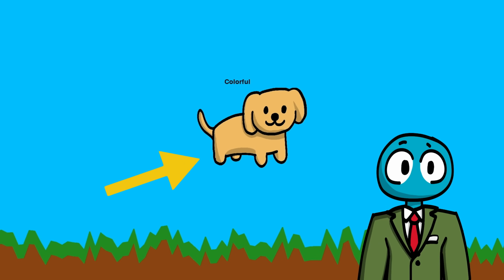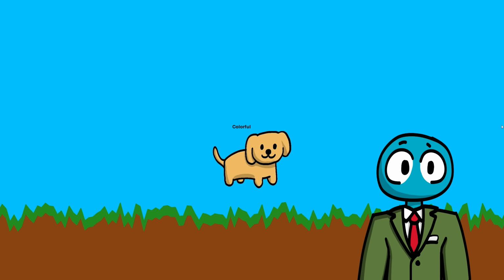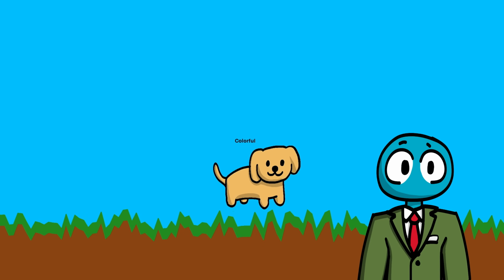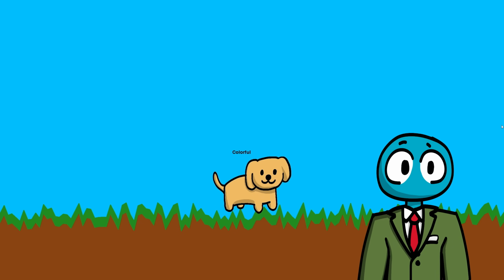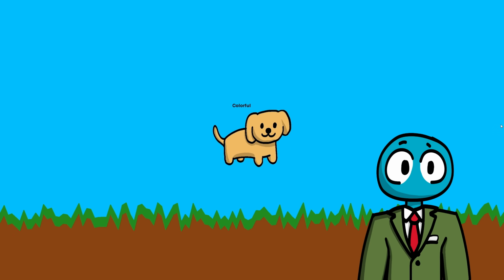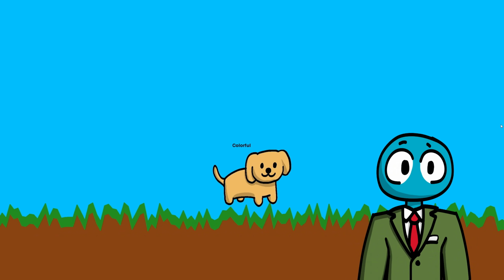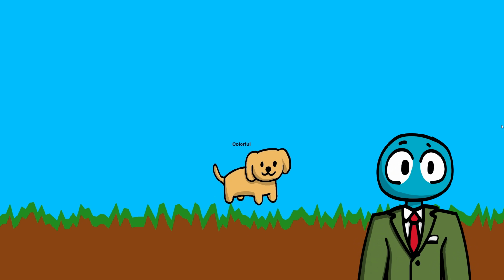I also gave the dog a gravitation and the ability to stand on the floor. Furthermore, to finish the dog, I gave him the name tag Colorful and added a feature that if I click with my mouse, the dog gets invisible for no reason at all. I mean, why should he be invisible? Protecting himself from attacking phantoms or what?